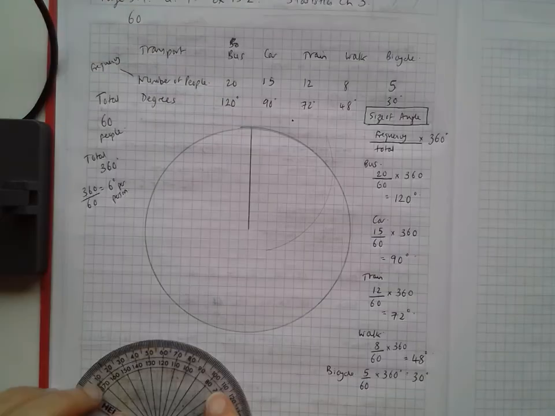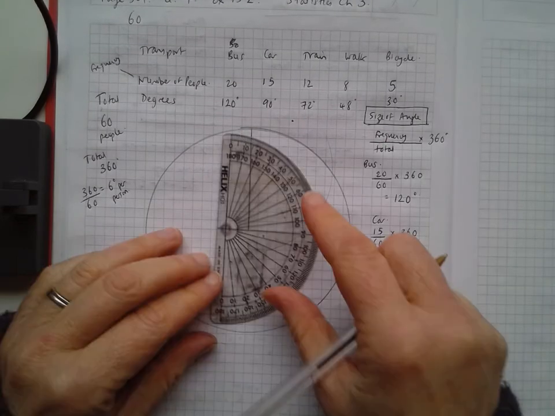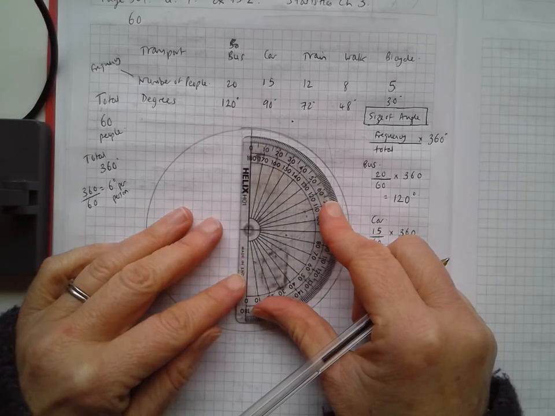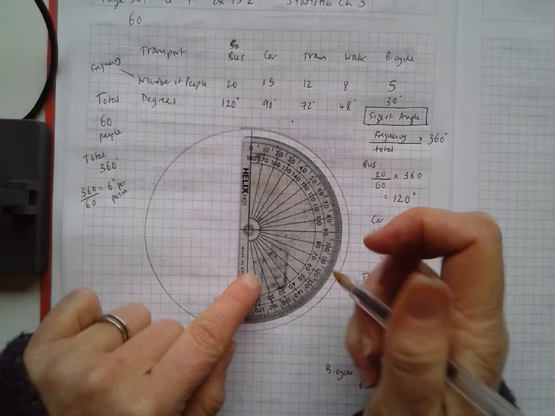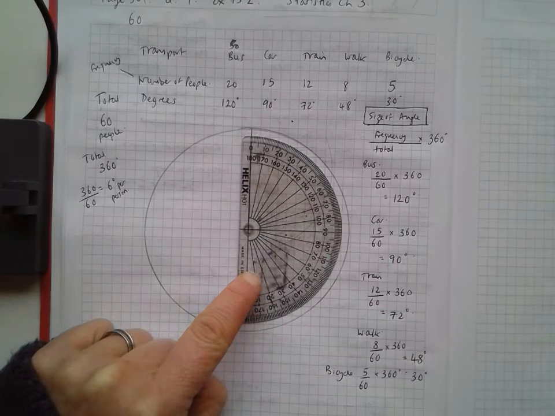So I line up the center of the pie chart with the little cross there, kind of the sight, like as if it's a gun, the sight of the protractor. It's a filthy protractor, isn't it? But anyway, I want 120 degrees.